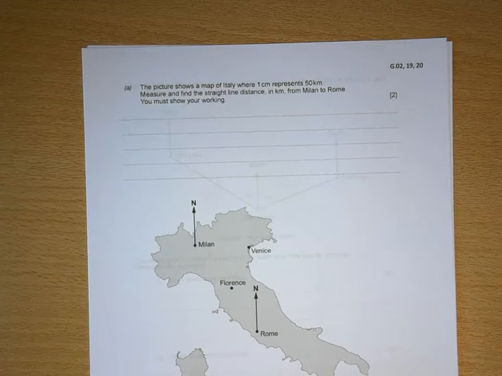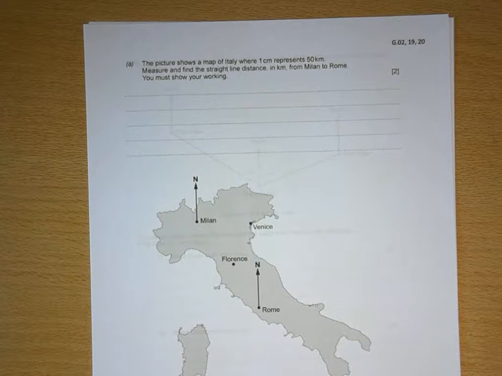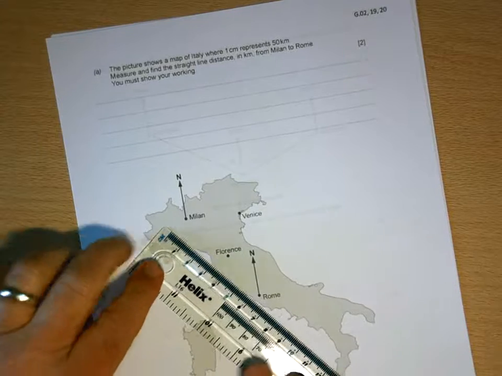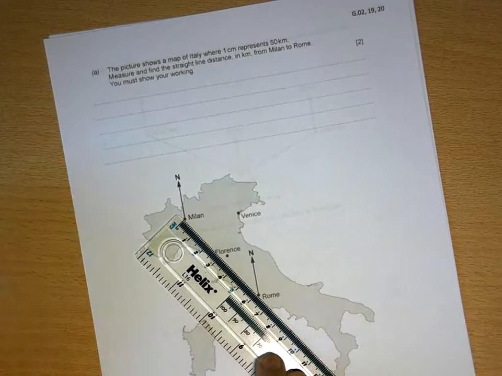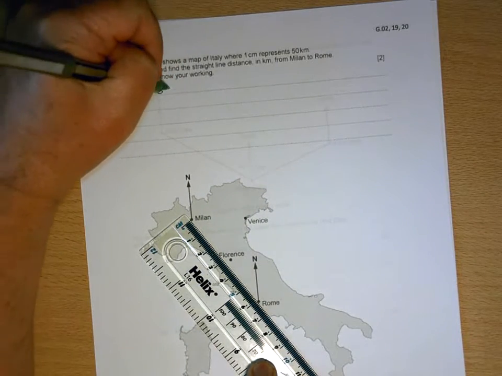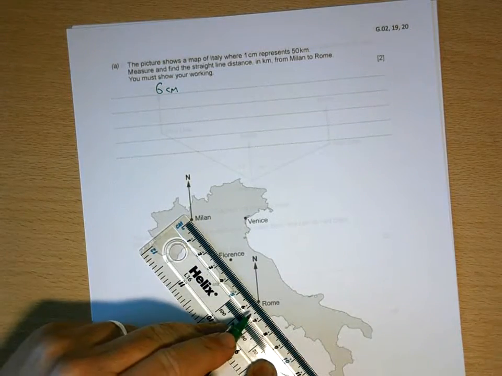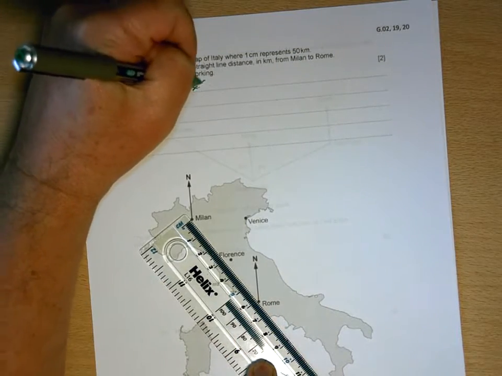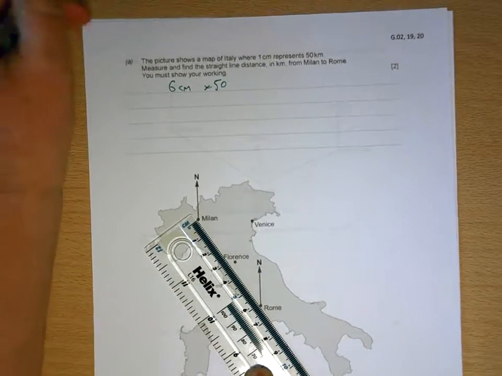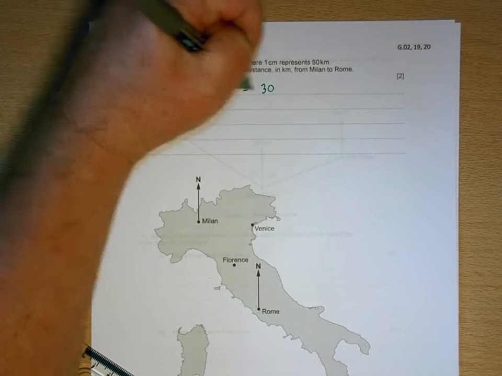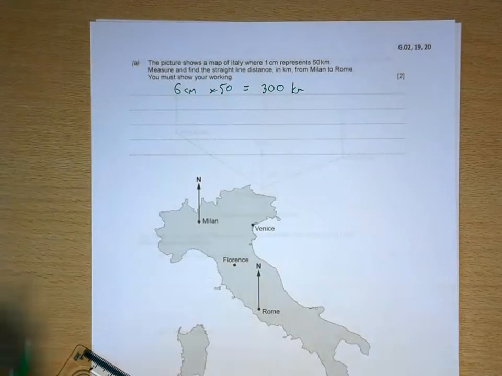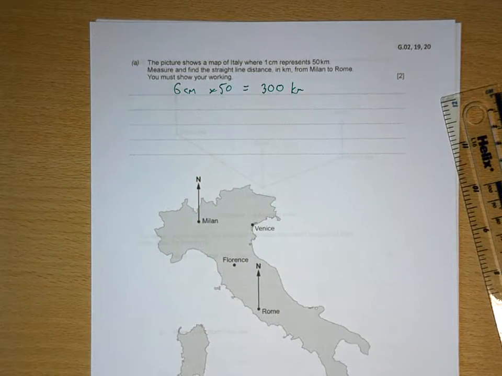The picture shows a map of Italy where 1 centimetre represents 50 kilometres. Measure and find the straight line distance from Milan to Rome. So Milan to Rome is 6 centimetres. So 6 centimetres on the page would be 50 times bigger. So we've got 5 6s are 30, add a 0, 300 kilometres.